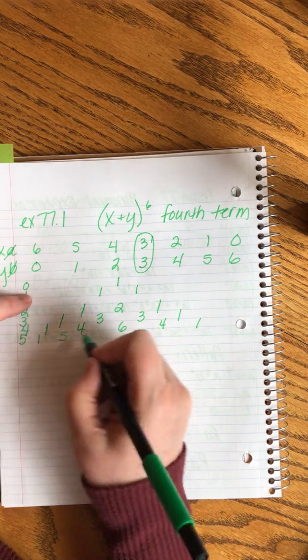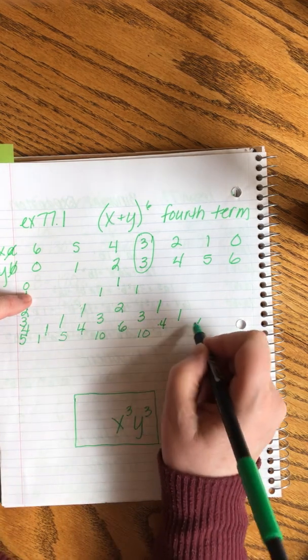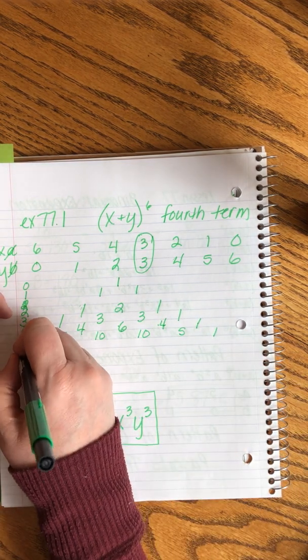1 and 4 is 5. 6 and 4 is 10. 6 and 4 is 10. 4 and 1 is 5. And then 1 on the outside. Okay, here it comes. Here's our glory run.